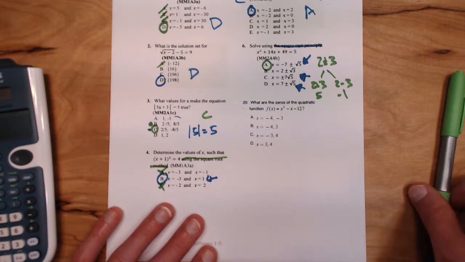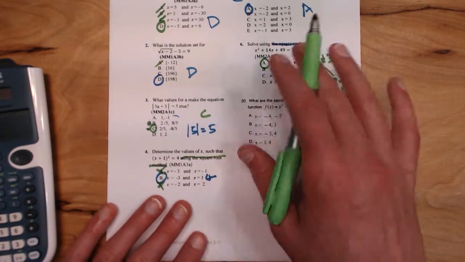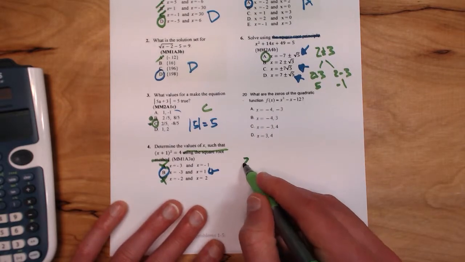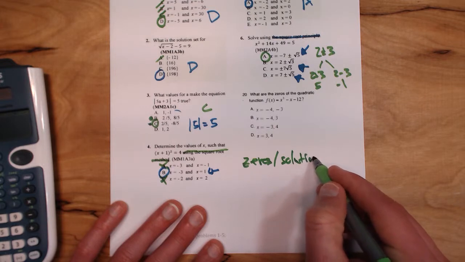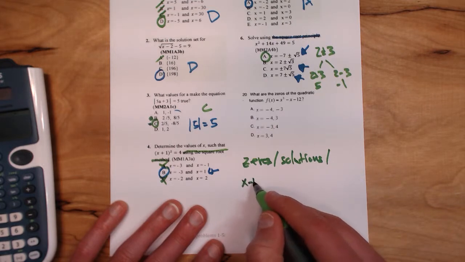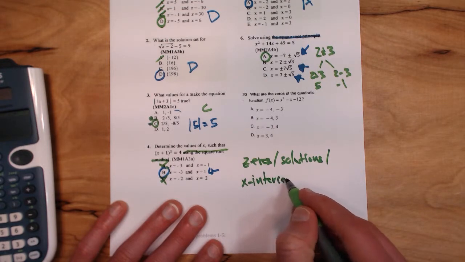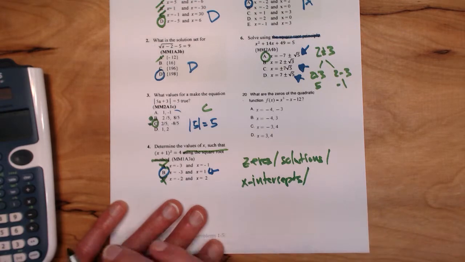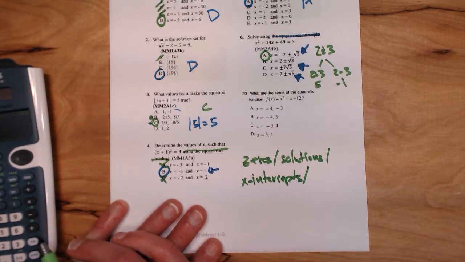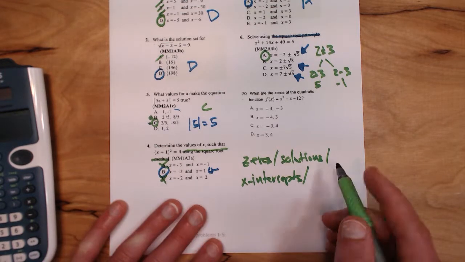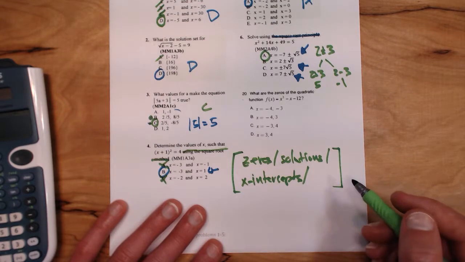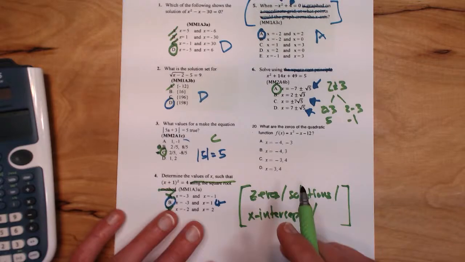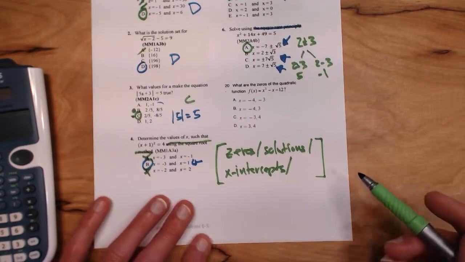In algebra, there's 3 or 4 words that get used to have the same meaning. And the words are zeros, solutions, x-intercepts, and there's one more. What is the last one here? Zeros, solutions, x-intercepts, and there's one more. I'm going to think of it in a minute here. These are the big ones though. Okay, so I'll think of the fourth one soon, but these 3 will get you pretty far.